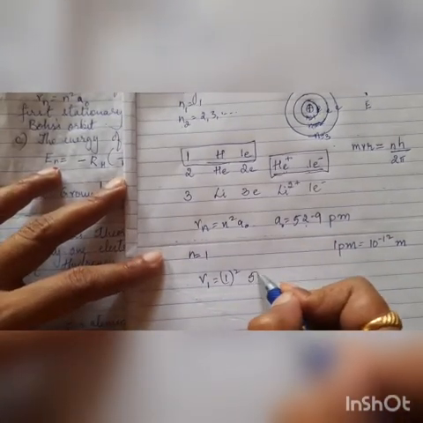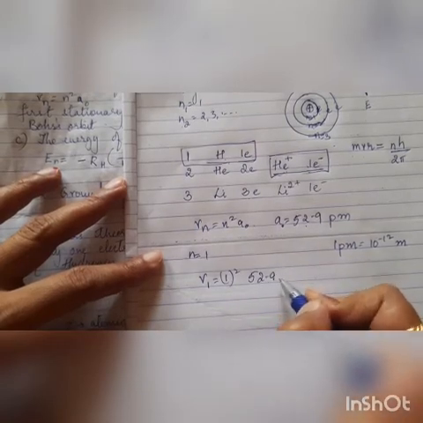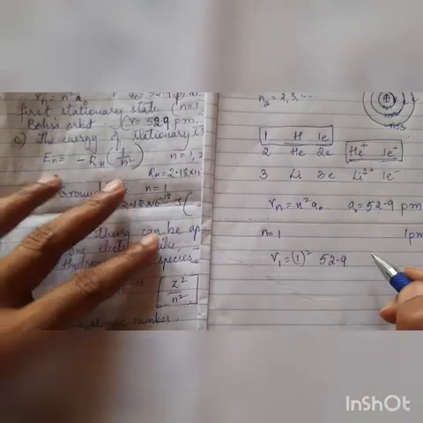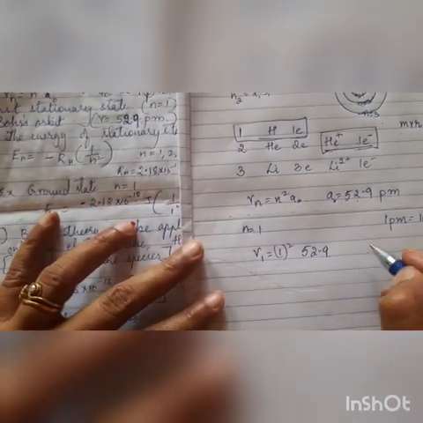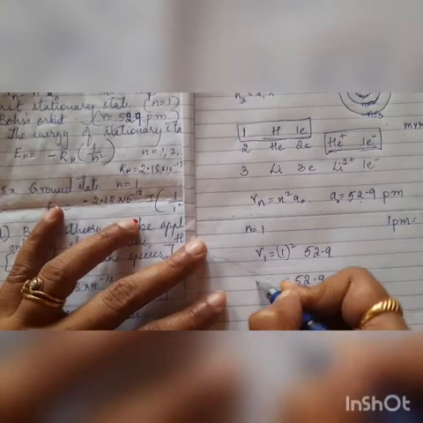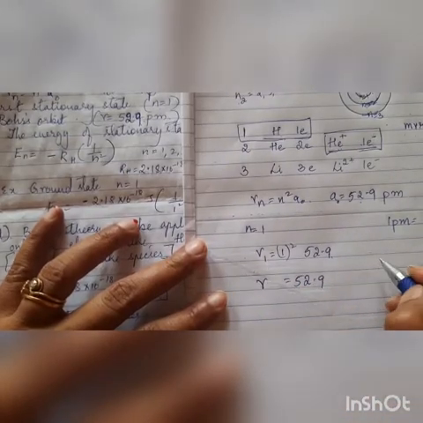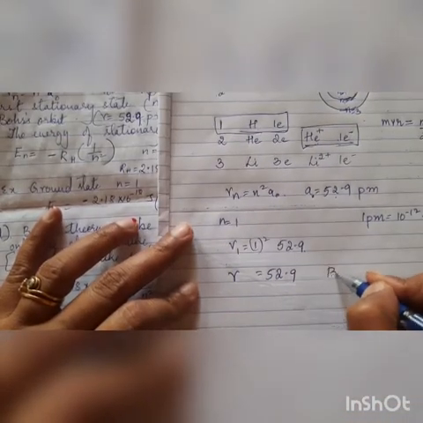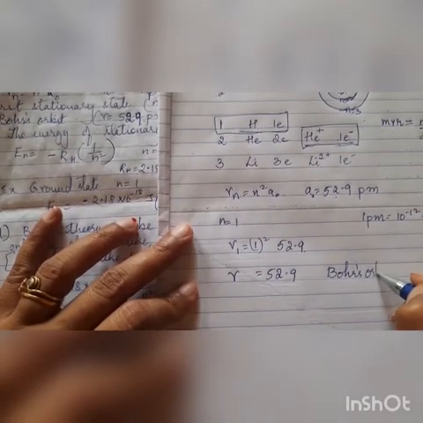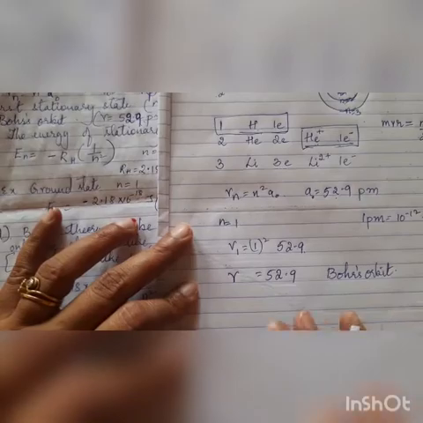52.9. So therefore, the value of R comes out to be 52.9. This R value is called the Bohr's orbit. Okay, this is called the Bohr's orbit.